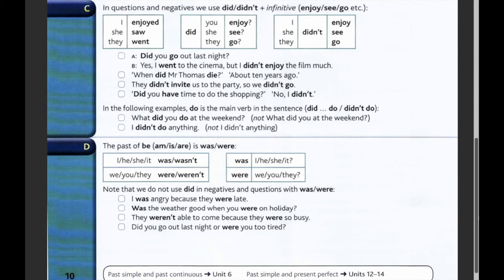For example, let's read along. I was angry because they were late. Was the weather good when you were on holiday? They weren't able to come because they were so busy. Did you go out last night or were you too tired?